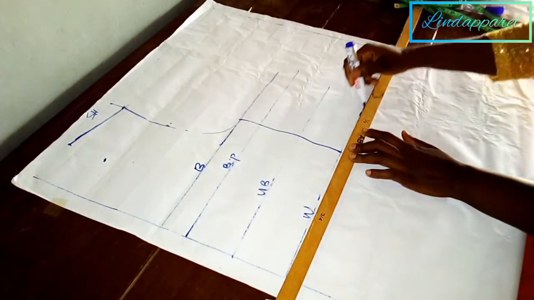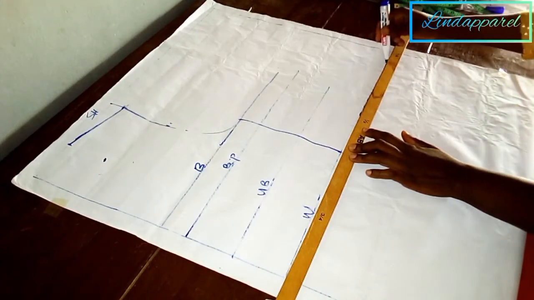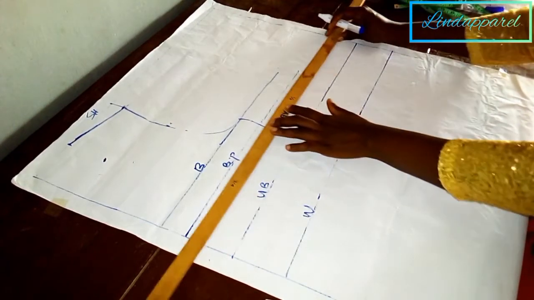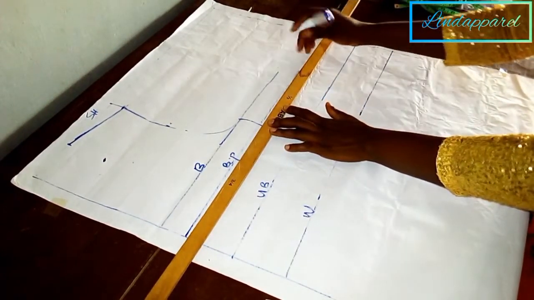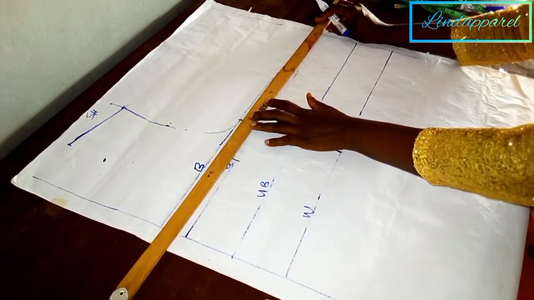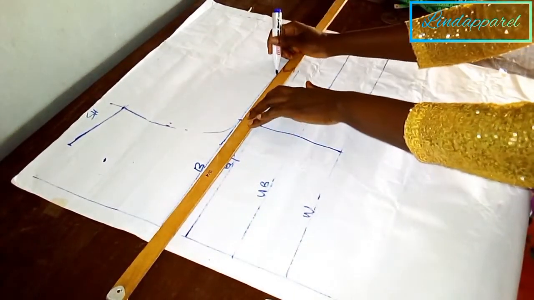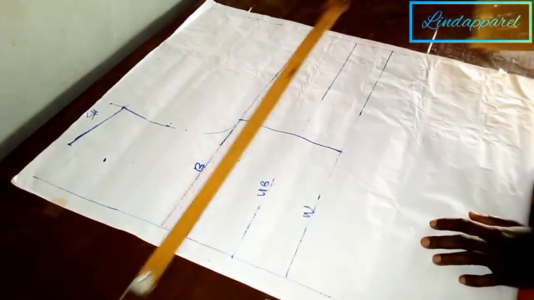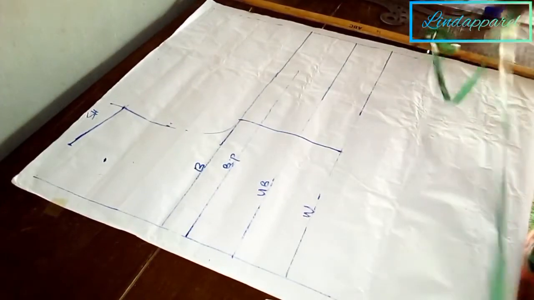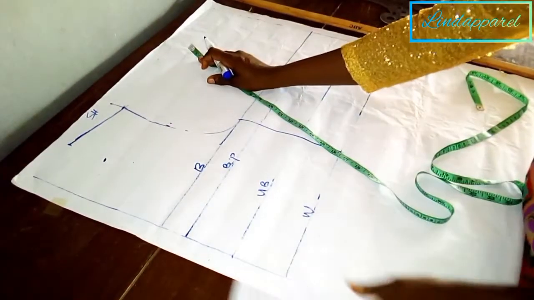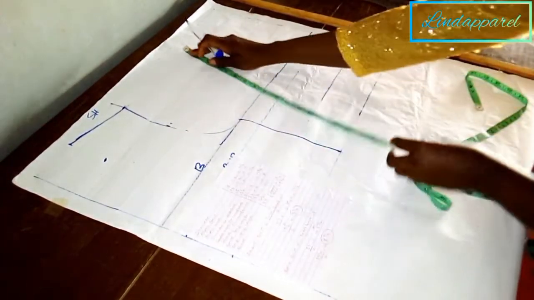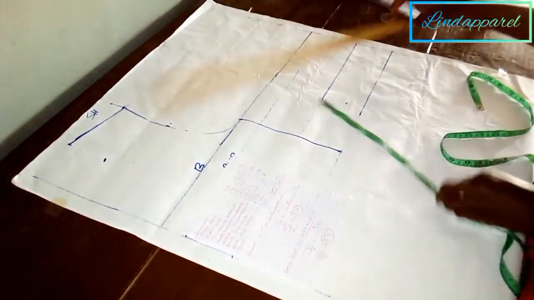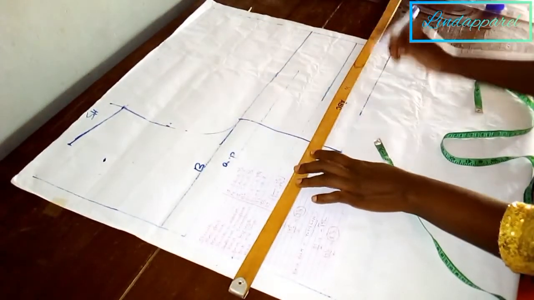For the back, I'm going to extend my waistline, under bust line, bust line. I'm going to be marking my back half length, which is 15½.